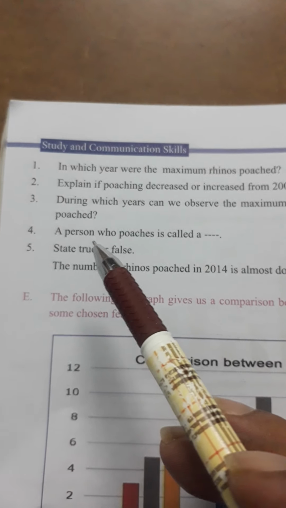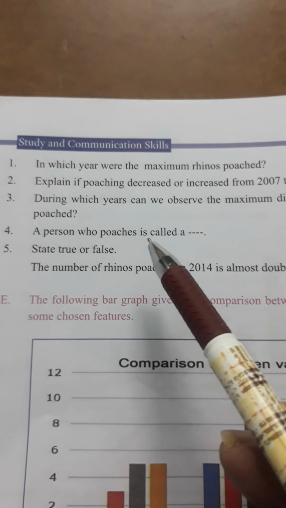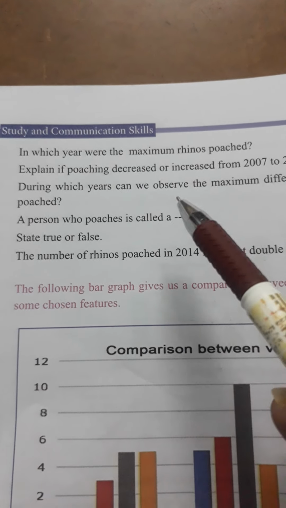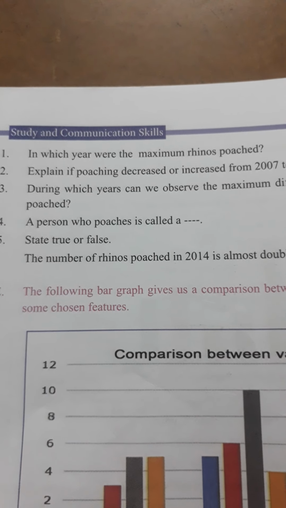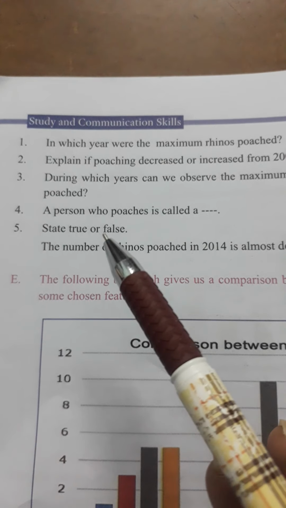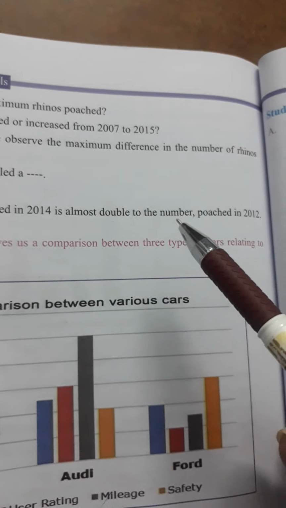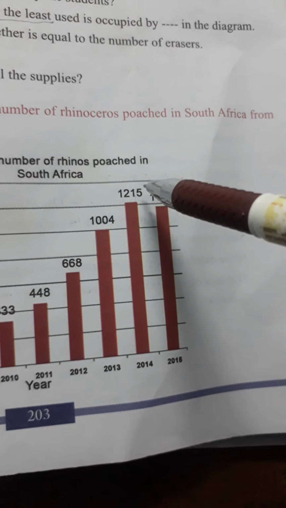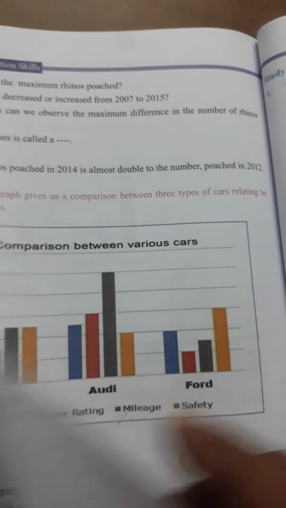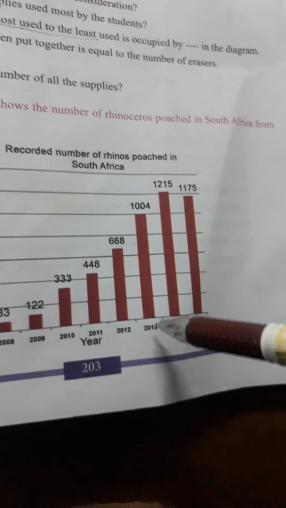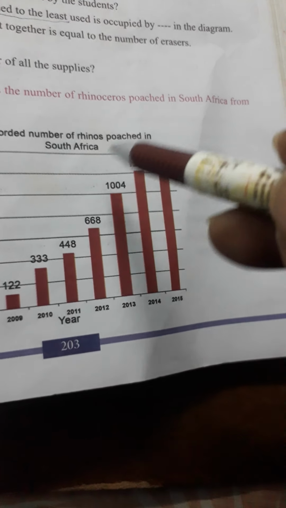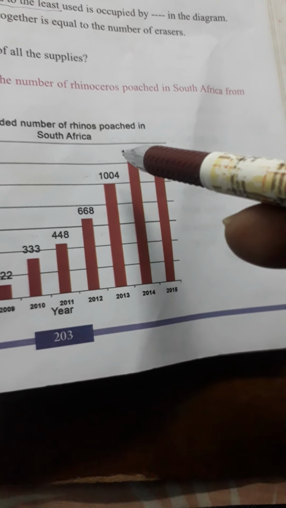Next question. A person who poaches is called a poacher, a hunter. State true or false. The number of rhinos poached in 2014 is almost double the number poached in 2012. See, what is the question? The number of rhinos poached in 2014, how many? Here, 1215, is almost double the number poached in 2012. 2012, 668. Almost double: 668, 1215. So, the answer is true.